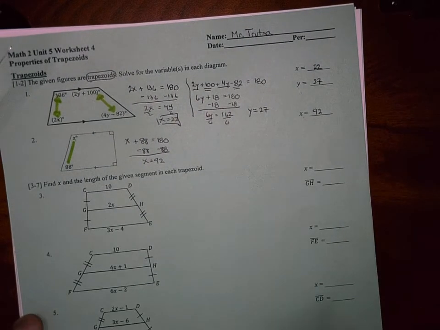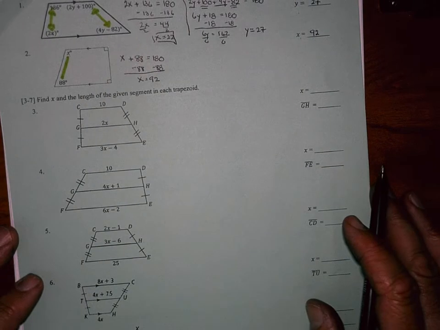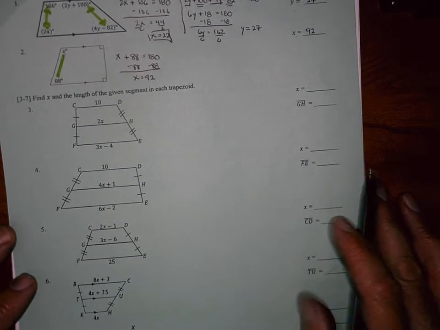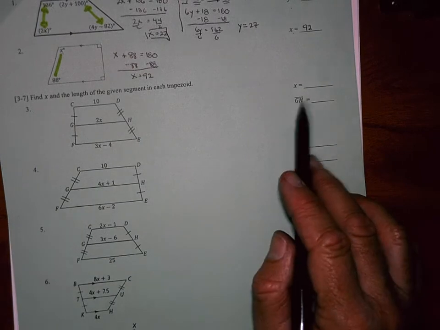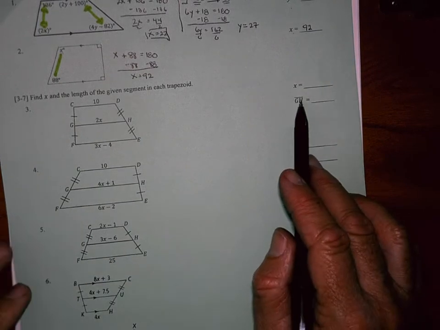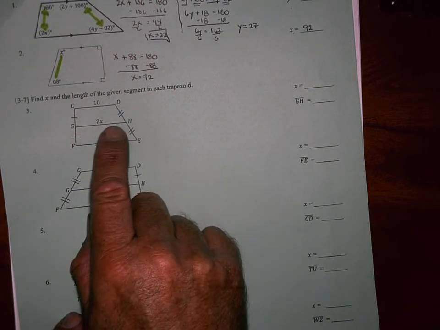Numbers 3 through 7, the instructions are: find x and the length of the given segment. So you notice in number 3, the first thing we're going to do is find x, and then we're going to find segment GH. Here's the rule that we're going to use: the mid-segment rule.